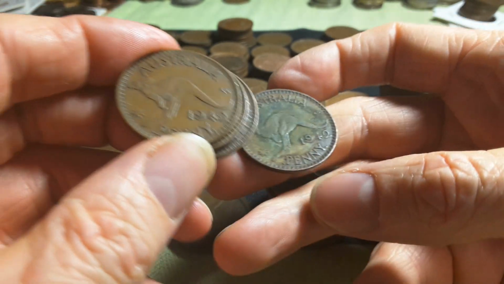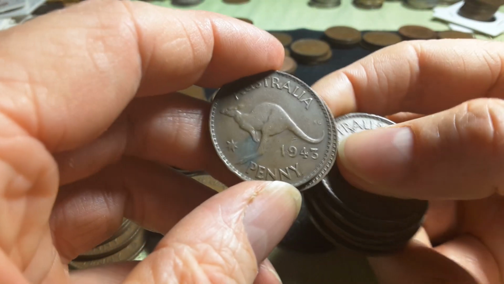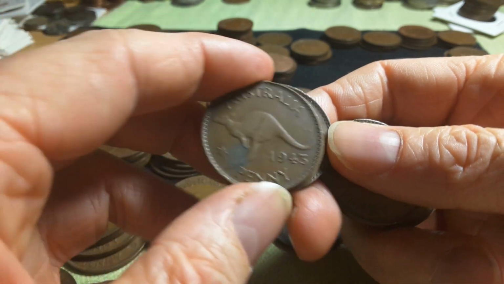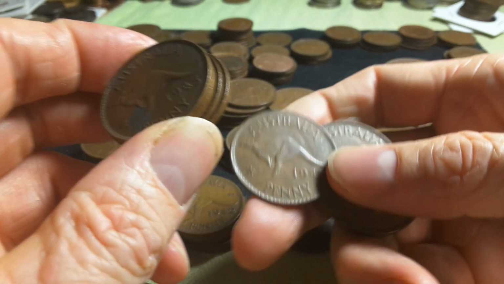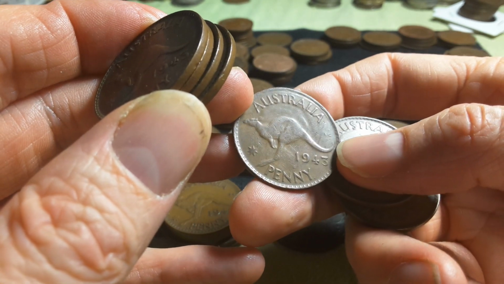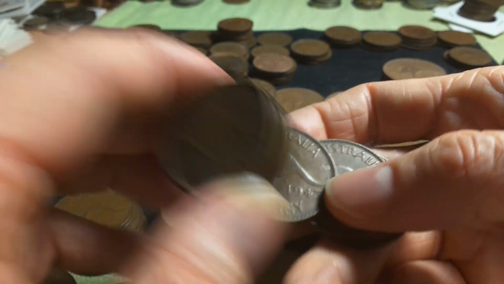I would say they just tried to get their money's worth out of a die, so they used it until it started to deteriorate too much. You can see the ghosting on this one, not as heavy as 41, and here as well, 43.